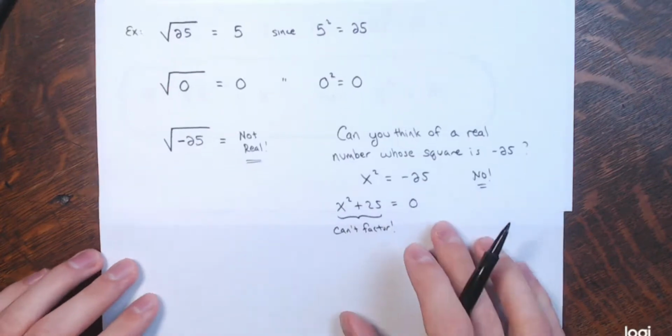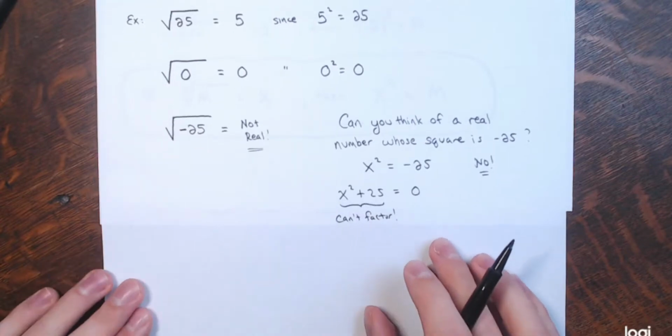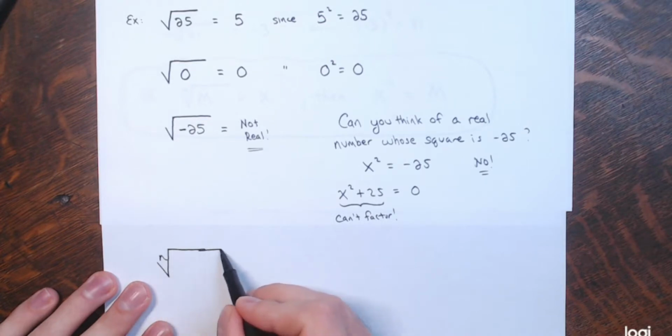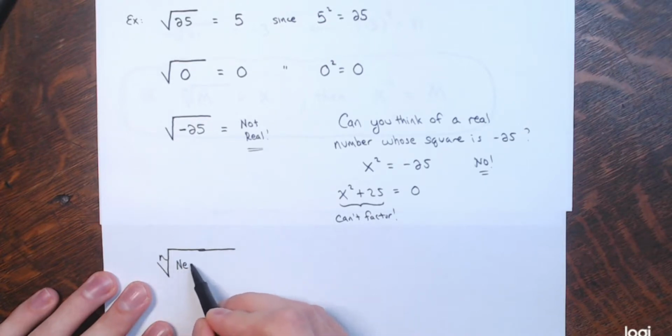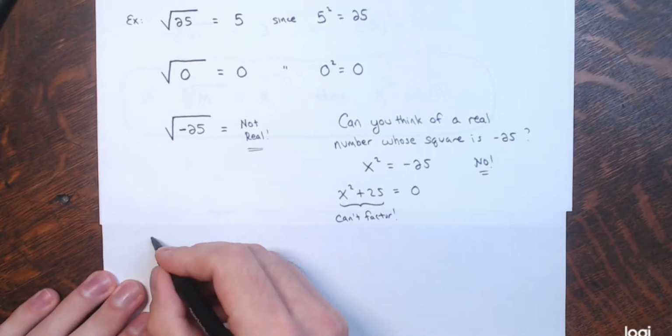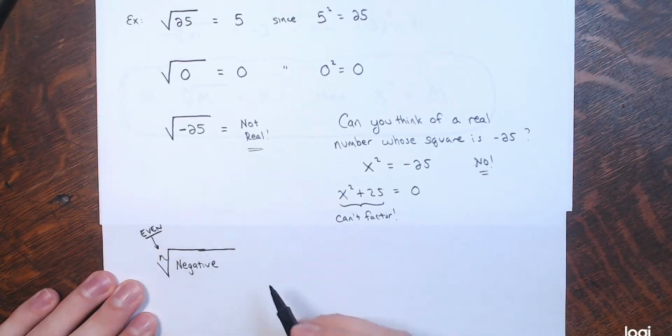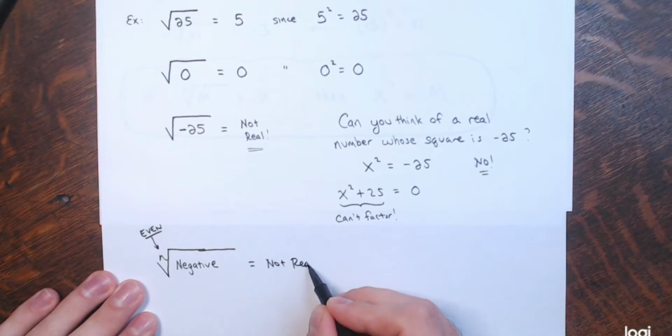And write that rule. The nth root of a negative number where n is even is not real. And that's all we're going to be writing.